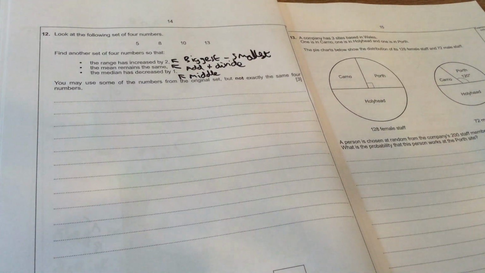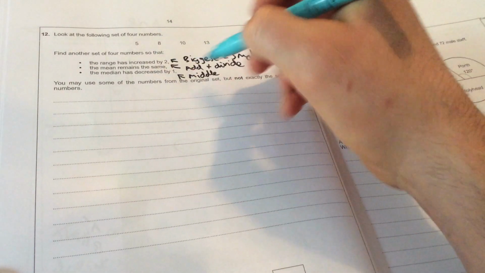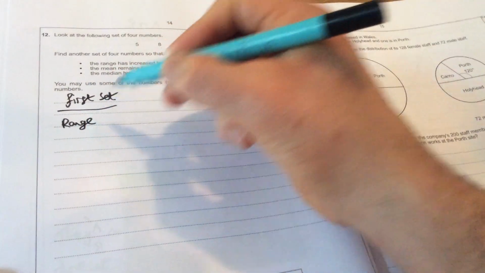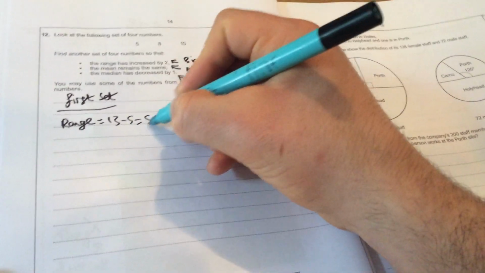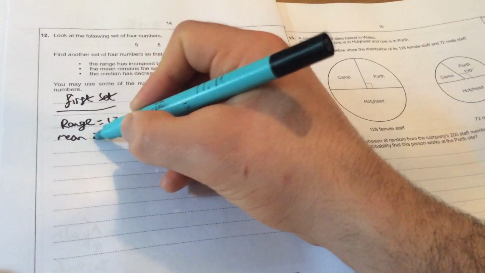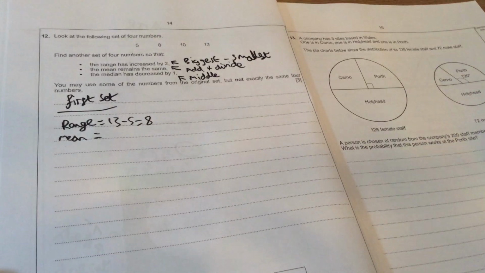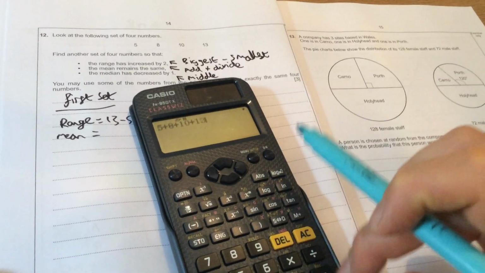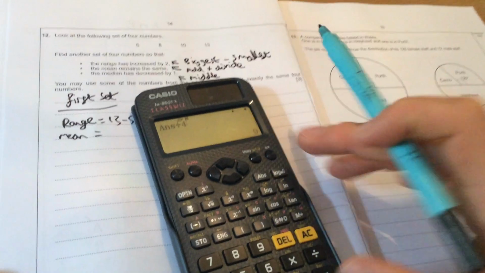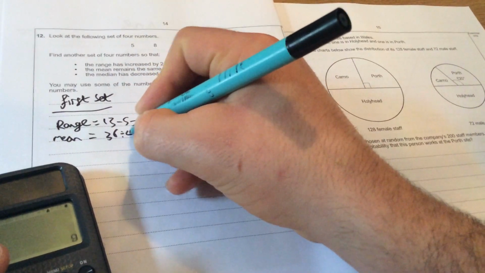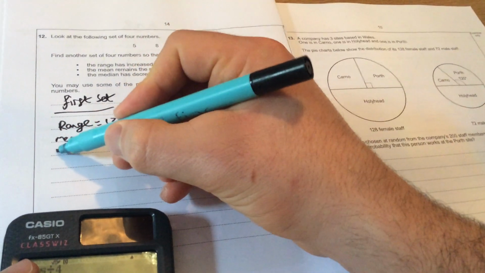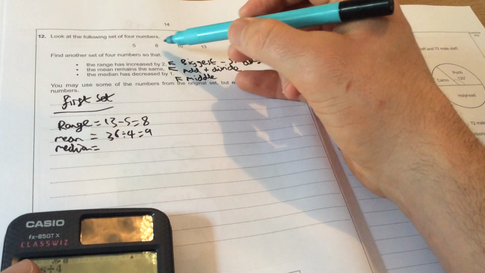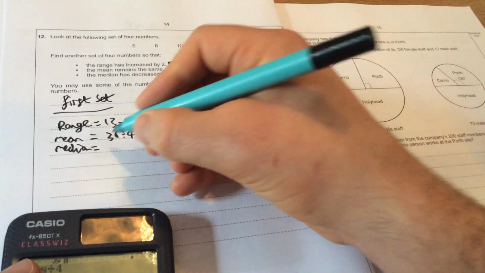So, look at the set of 4 numbers. I'm going to work out the range. I know range is biggest take away smallest, so that's 13 take away 5, which gives me 8. I'm going to work out my mean. It's them added all up and divided by whatever you've got. So I could do it on my calculator. 5 plus 8 plus 10 plus 13 gives me 36. There's 4 numbers, so 36 divided by 4 gives me 9. And my last one is median. You haven't got a middle number, but what we have got is 2 numbers where there's a gap. If you've got 2 numbers and there's no middle one, you write down whatever's in between them. I've got 8 and 10, so my median's got to be 9 as well.